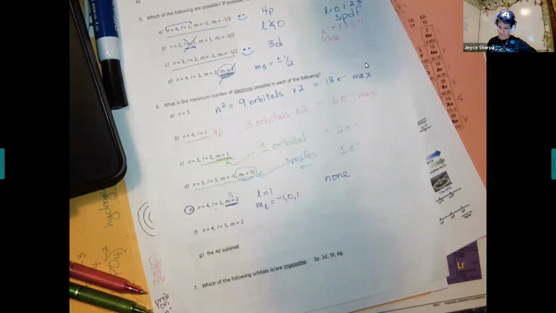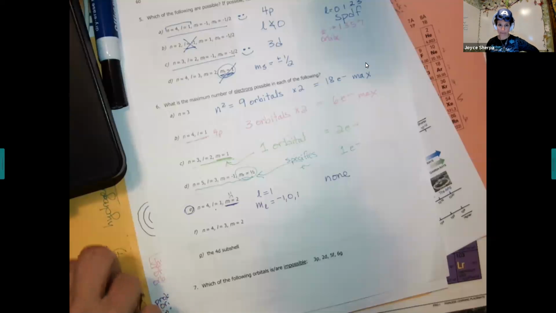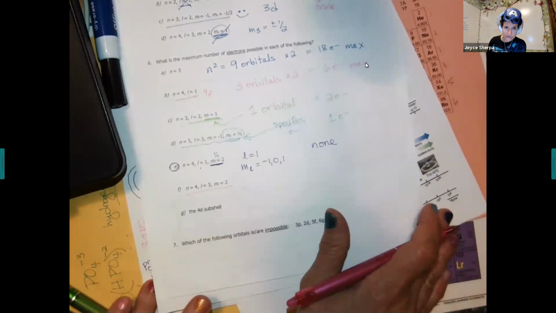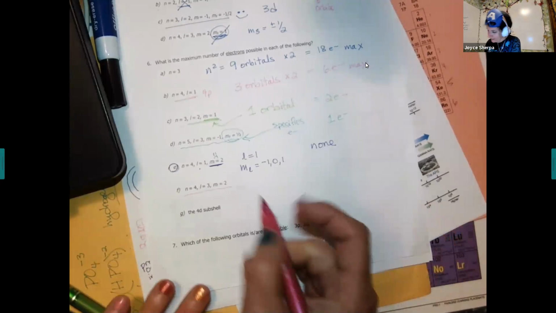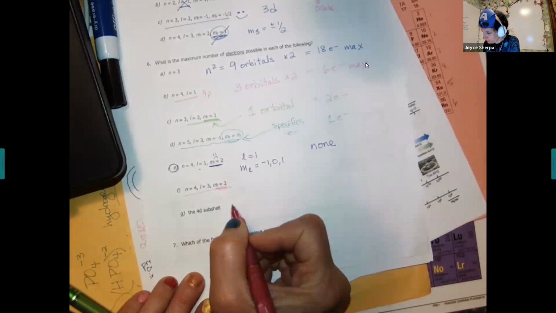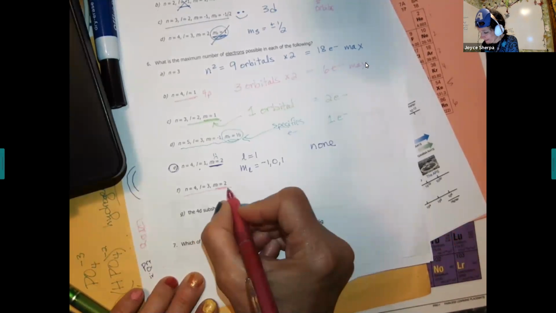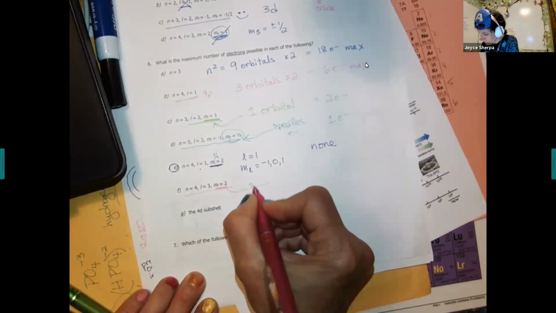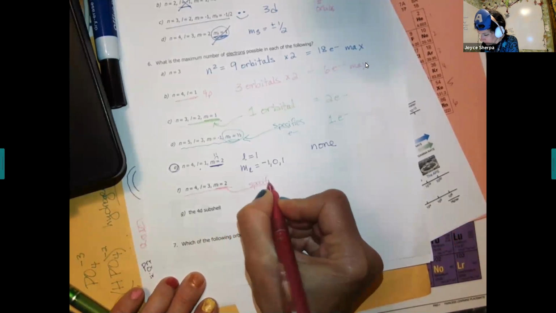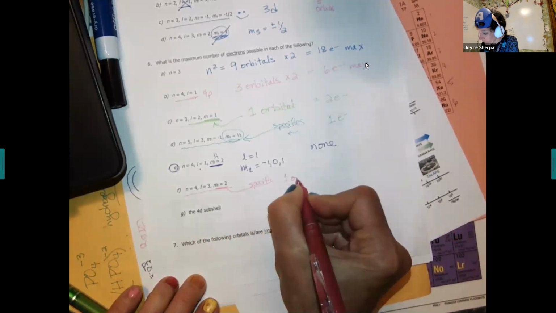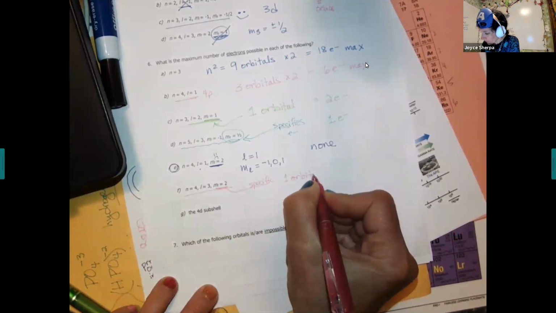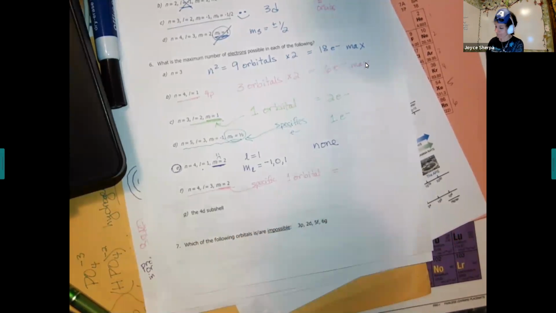So you always want to make sure that you have a group that works. All right, so there we go. Those numbers are good. And so it gives us the ML. So this is again a specific orbital. So it's 1 orbital, and the orbital can have 2 electrons spinning opposite. So 2 electrons was our answer.